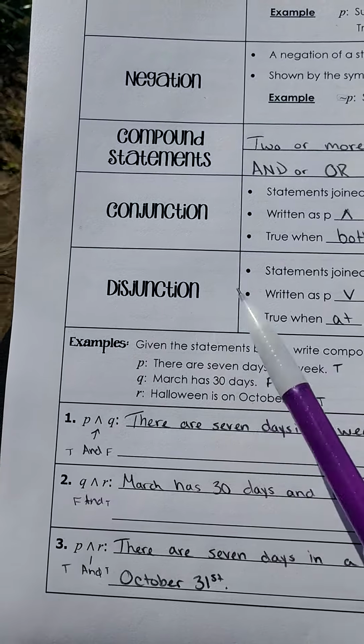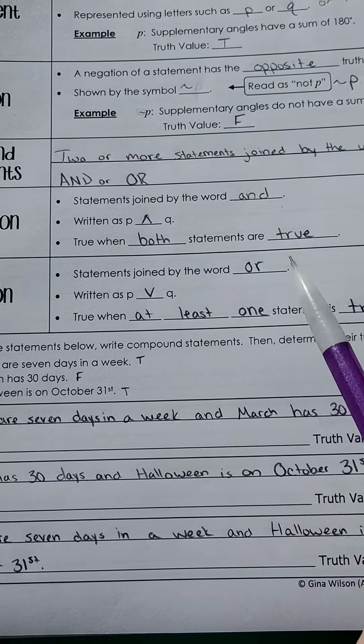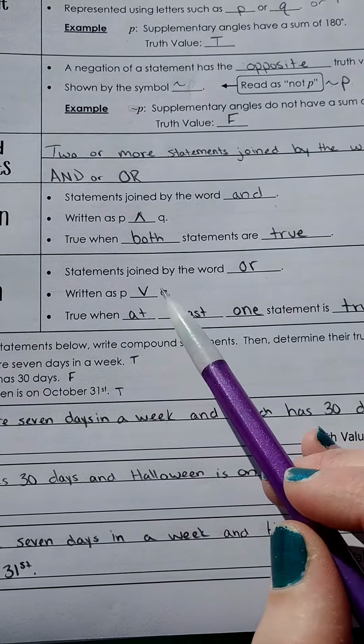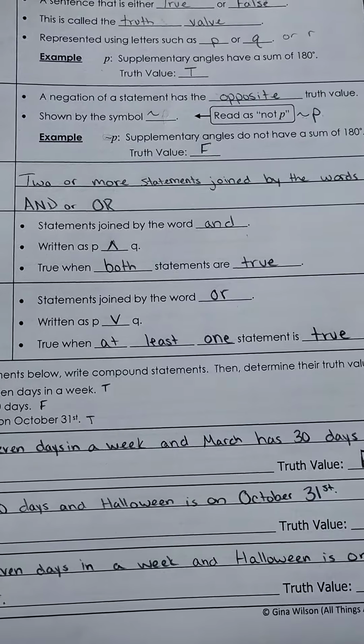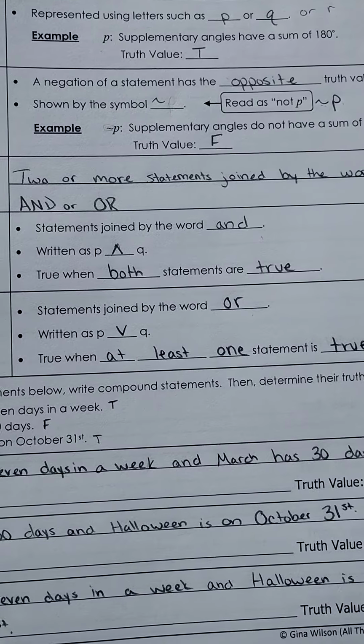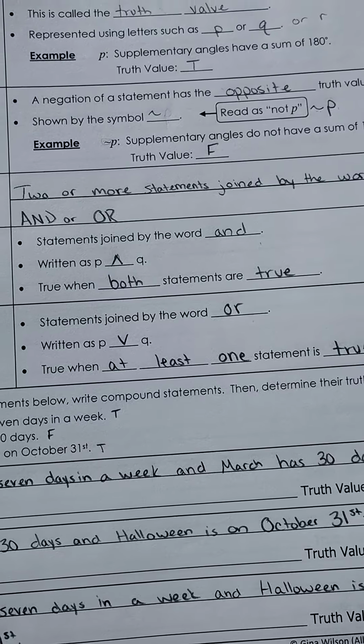Then you've got disjunctions. Those are statements joined by the word or, and it looks like a valley instead, or a V. It's true when at least one statement is true. So with an and, both statements have to be true, and with an or, only one of them has to be true.